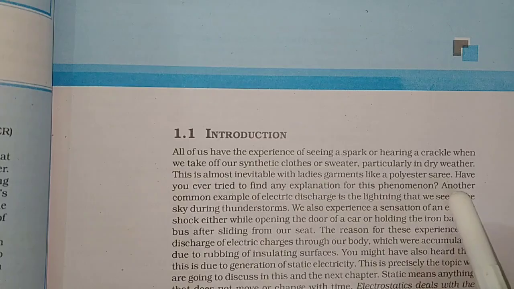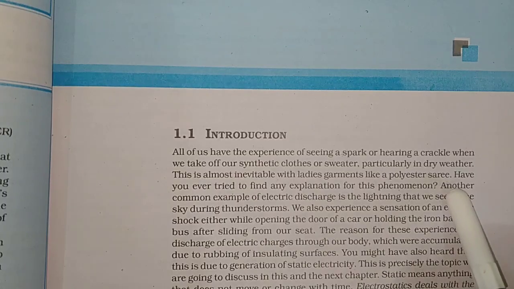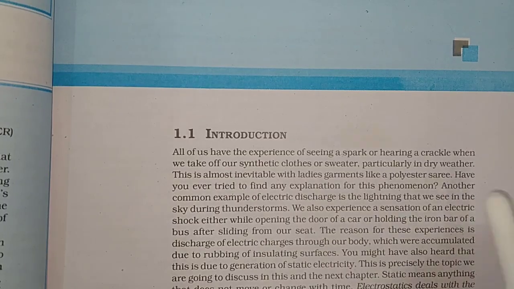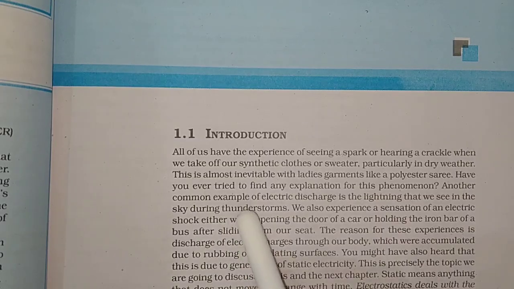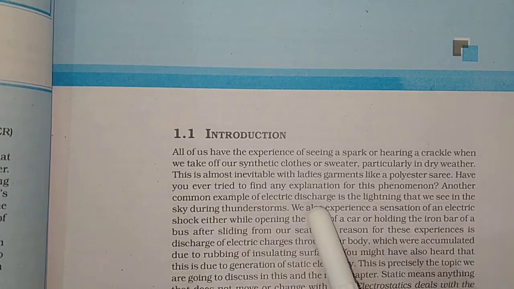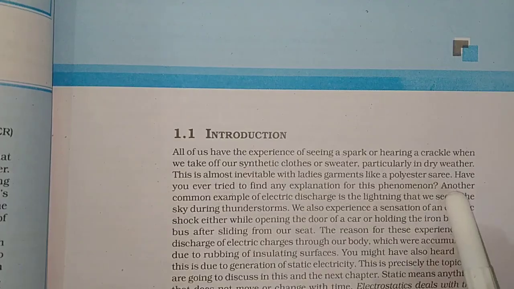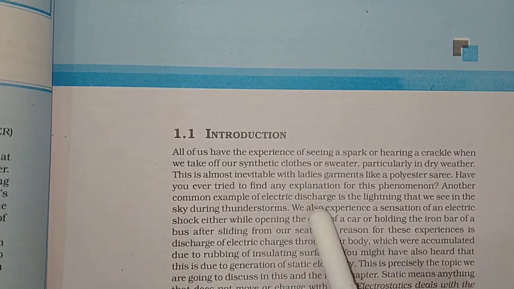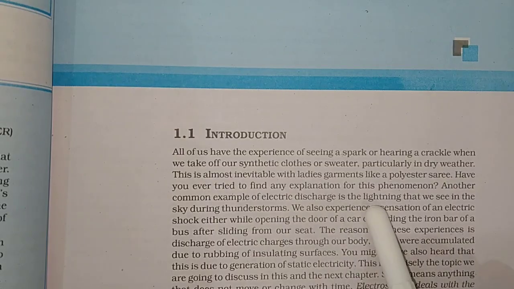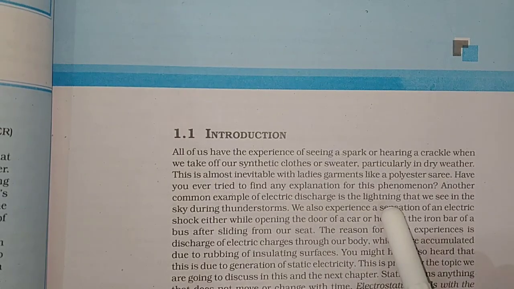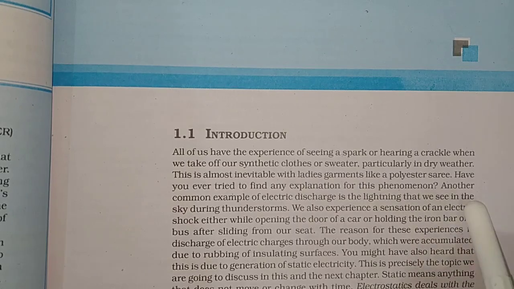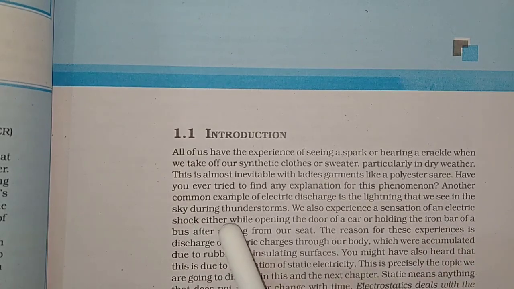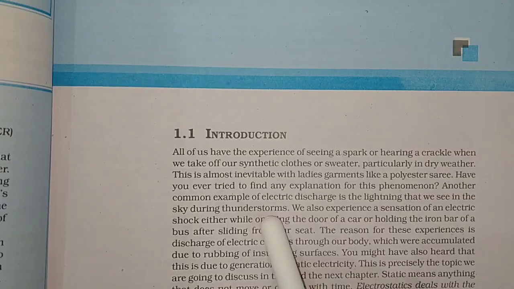Now here another common example of electric discharge. Another common example of electric discharge is the lightning that we see in the sky during thunderstorms.